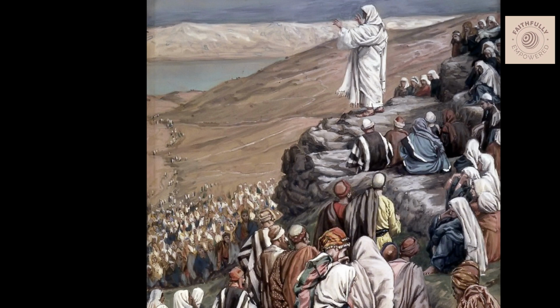Blessed are the poor in spirit, for theirs is the kingdom of heaven. Blessed are those who mourn, for they shall be comforted. Blessed are the meek, for they shall inherit the earth. Blessed are those who hunger and thirst for righteousness, for they shall be filled. Blessed are the merciful, for they shall obtain mercy.